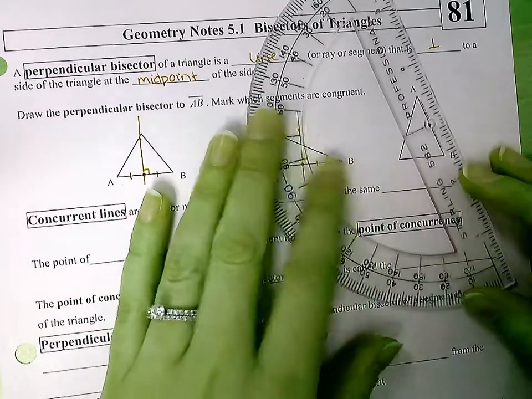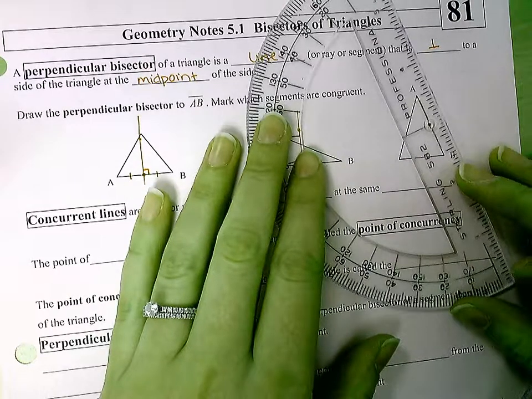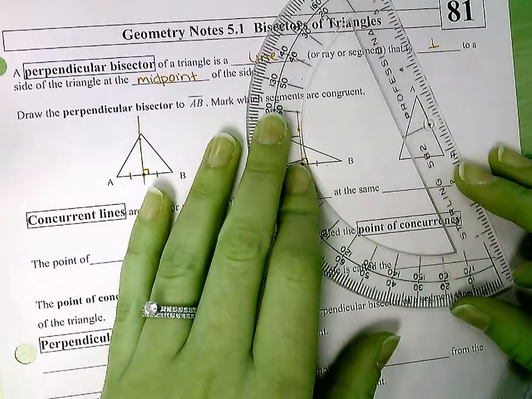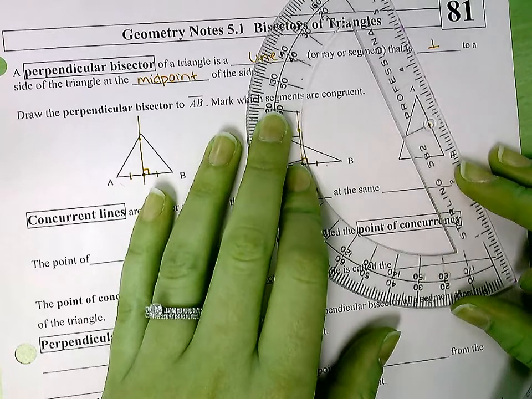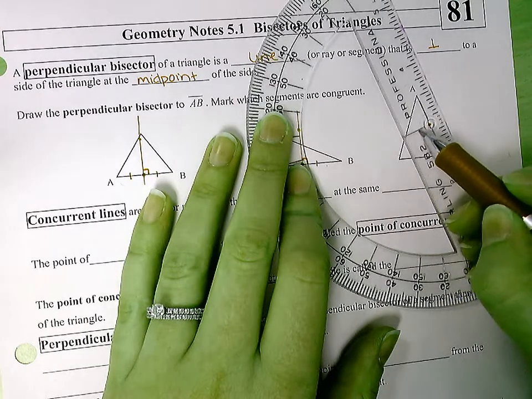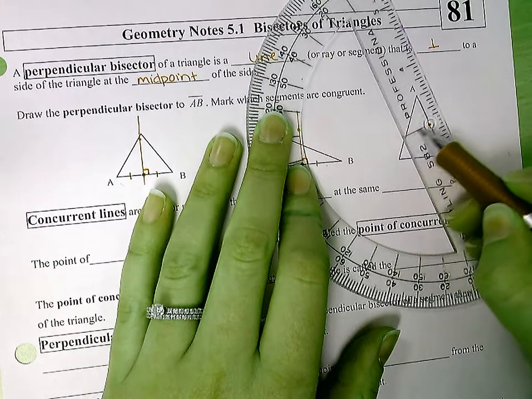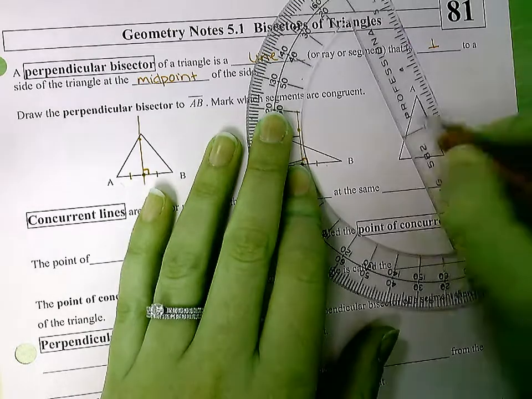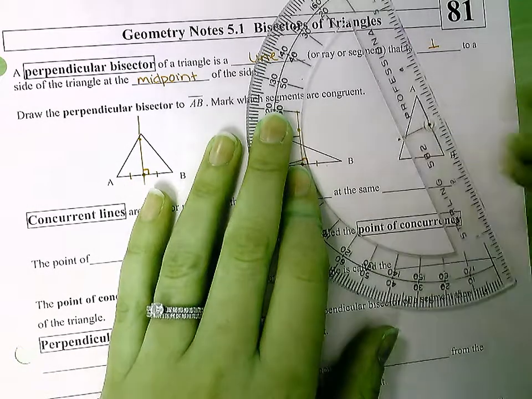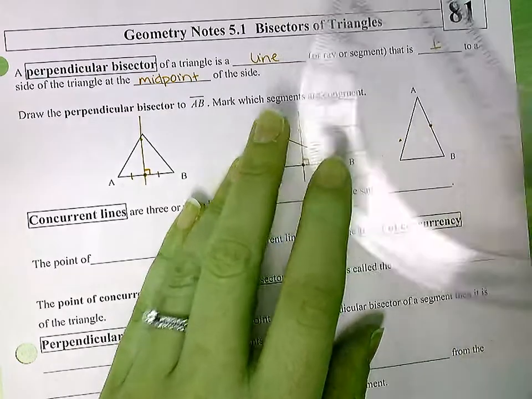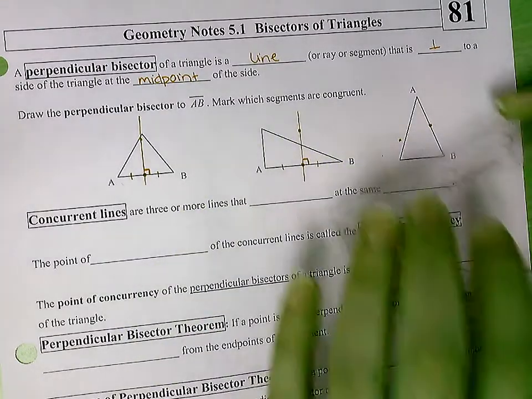Again, we place our protractor's open circle on our midpoint, line up those segments, place a dot where that perpendicular line comes off of your open circle, and then connect the two with our straight edge.